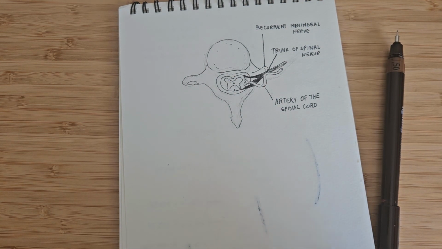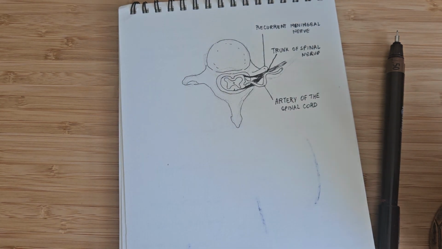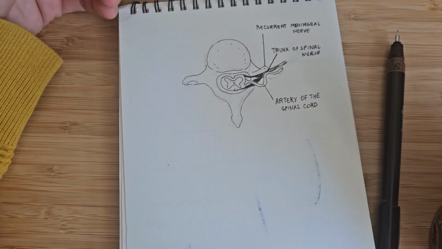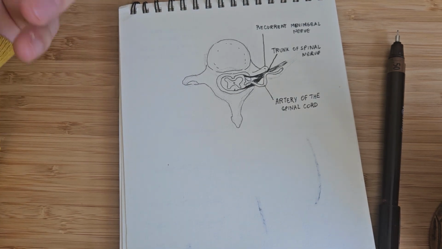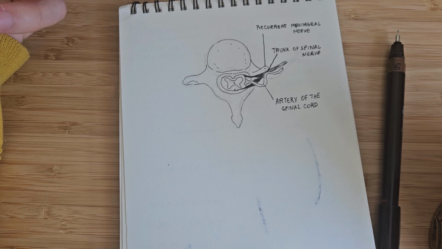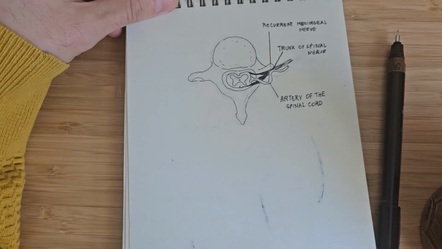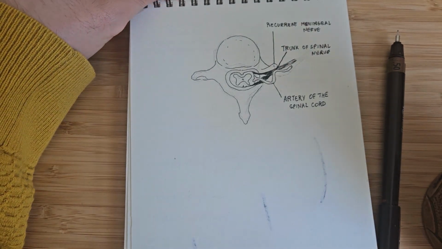Okay, so let me just do something here to the dura mater. And you probably remember that the dura mater is the outermost protective layer of the spinal cord that not only protects the spinal cord but also helps to maintain the structural integrity of the spinal cord. Basically protecting, especially from mechanical stress.